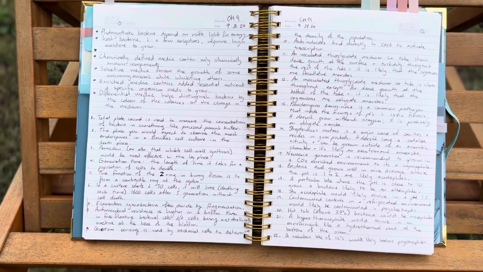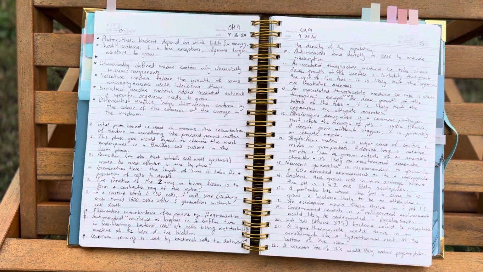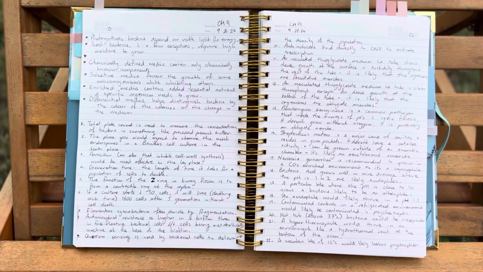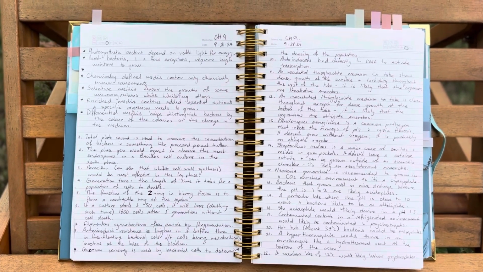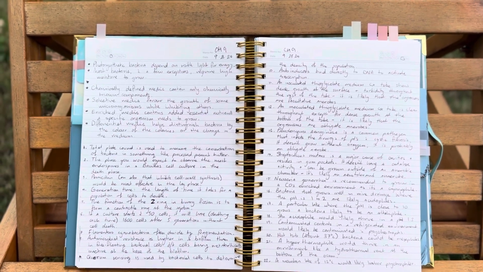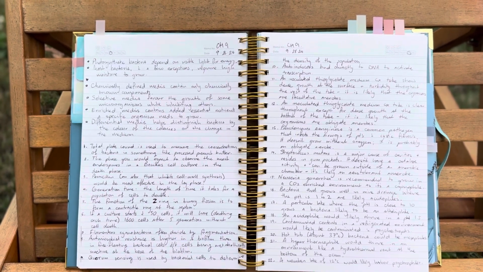Antimicrobial resistance is higher in a biofilm than in free-floating bacterial cells due to cells being metabolically inactive at the base of the biofilm. Quorum sensing is used by bacterial cells to determine the density of the population. Autoinducers bind directly to DNA to activate transcription.